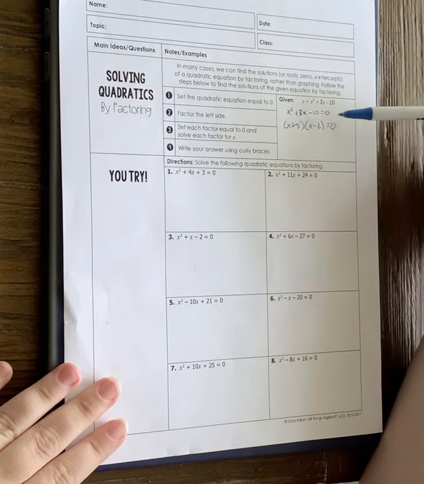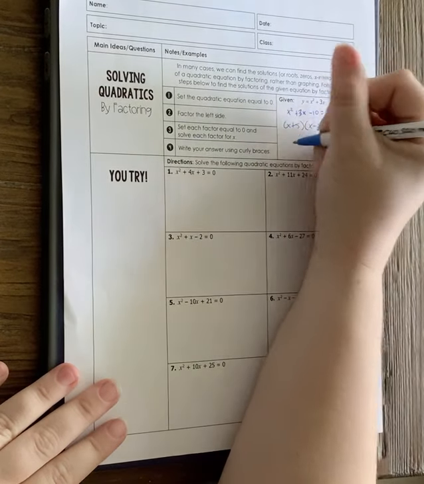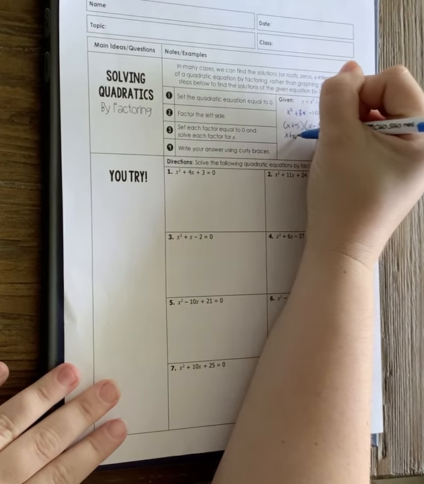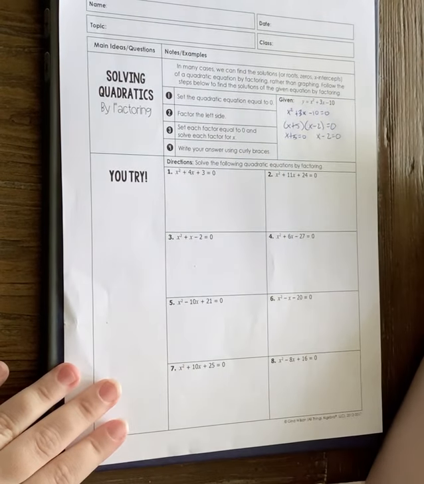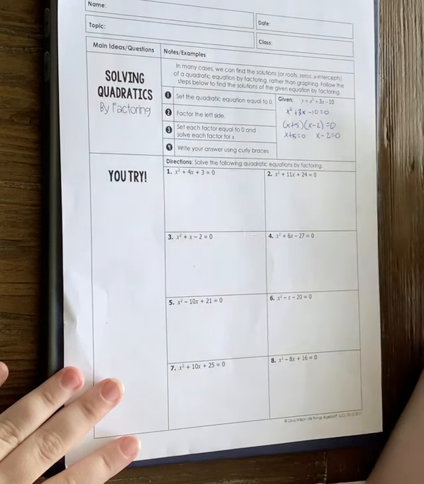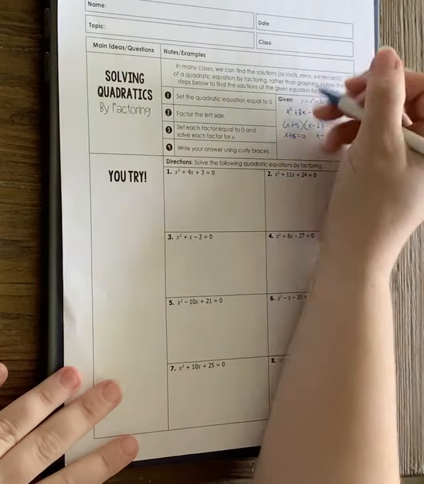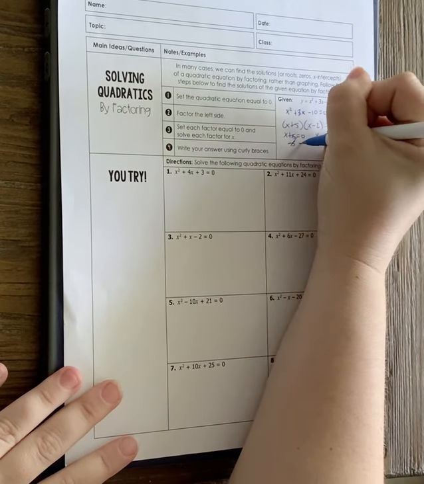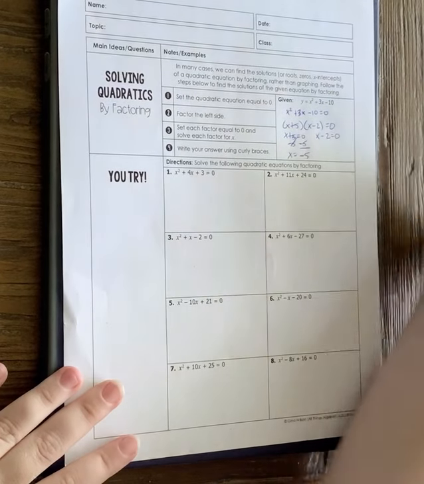Then after you have factored it, you're going to set each of your factors equal to 0. So we have x plus 5 equals 0 and x minus 2 equals 0. Then you're going to solve those. On this one, to get x by itself, we have to do the opposite operation here. So we have to subtract 5 over. So 0 minus 5 is negative 5.